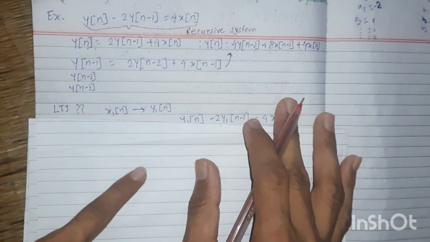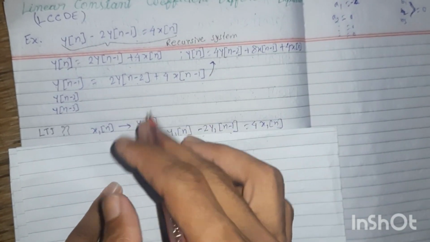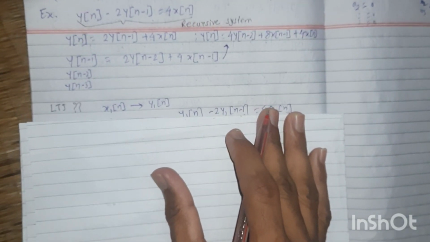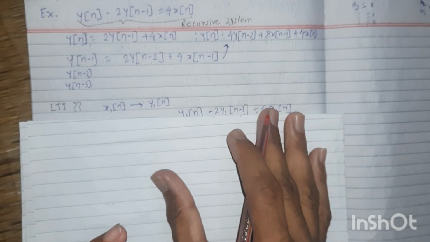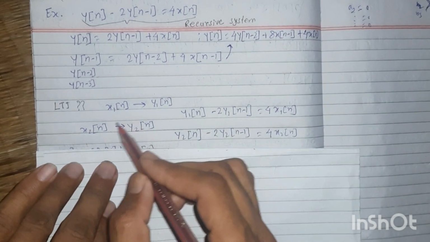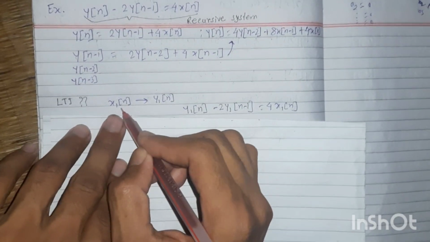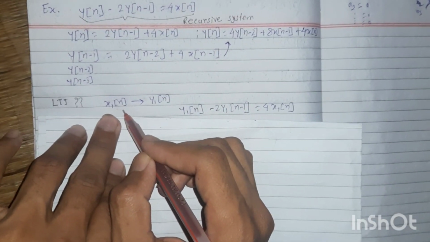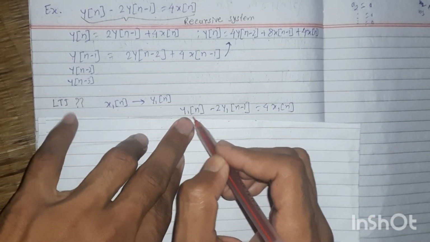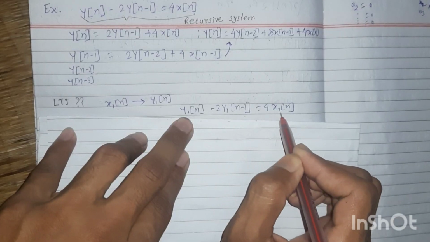So now the question is, is this type of recursive system LTI or not? To check LTI or not, first we have to check additivity and homogeneous scaling. For additivity, suppose we feed x1 to the system as input, then we get output y1 of n in the equation. Similarly, y1 of n minus 2 times y1 of n minus 1 equals 4 times x1 of n.